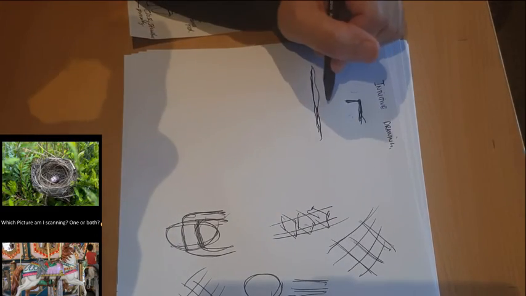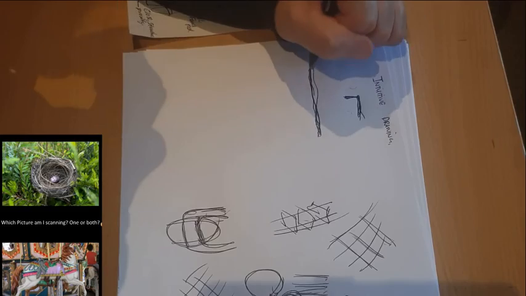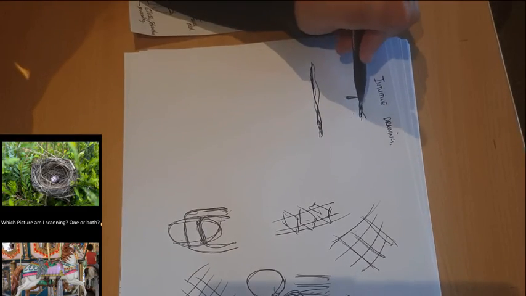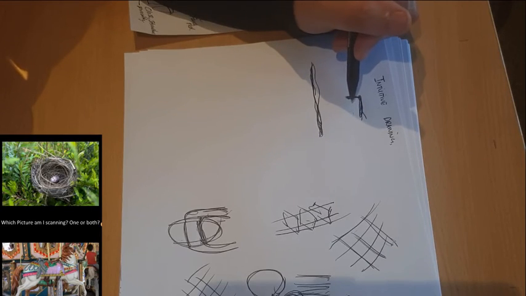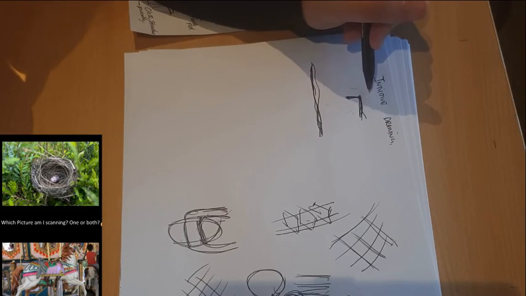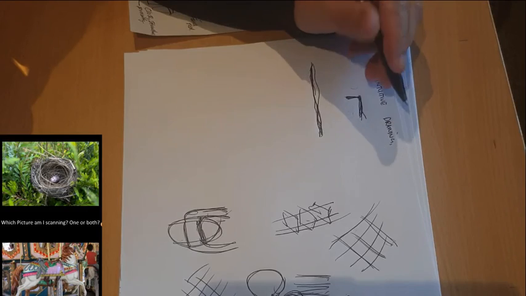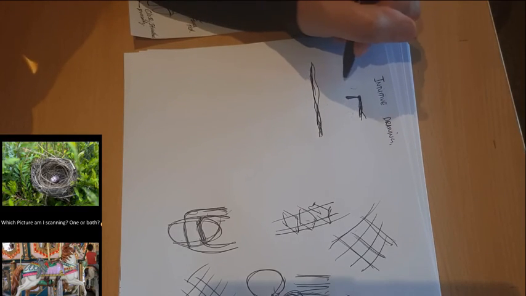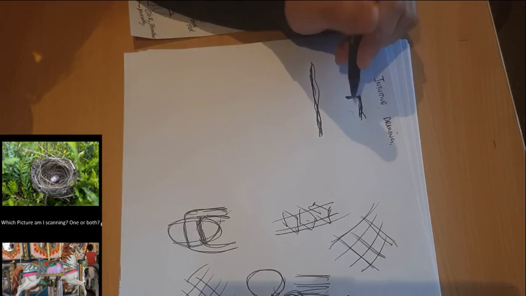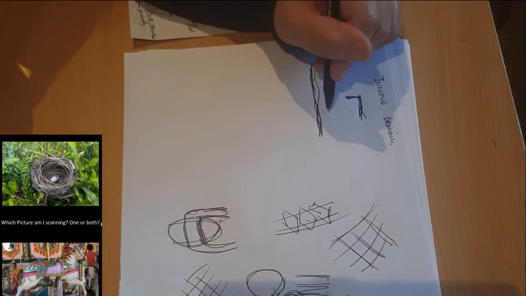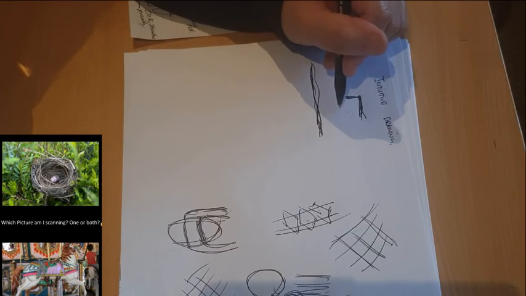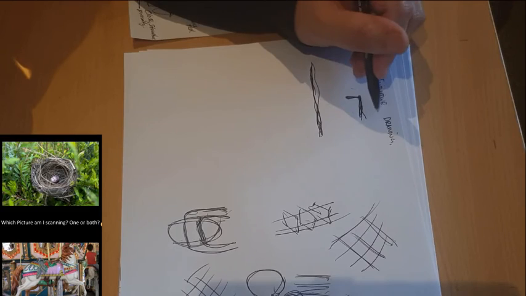So I've got the structure there. I've got land. I put the structure way up here. Why not down here? And if I think I'm going to do a circle here, it just doesn't feel right. If I put it here, it sort of feels okay.